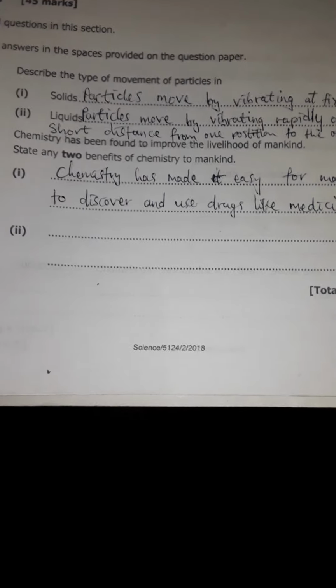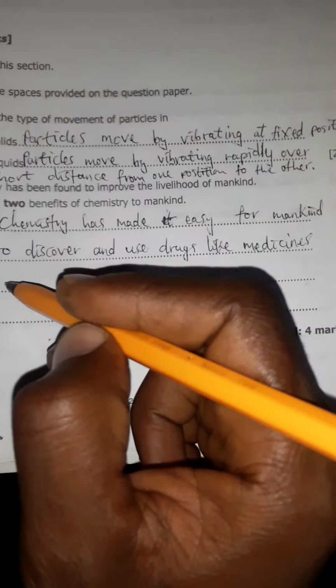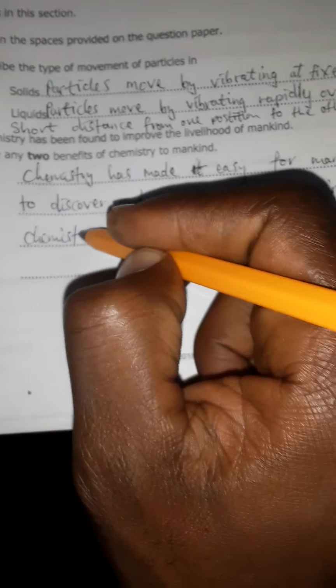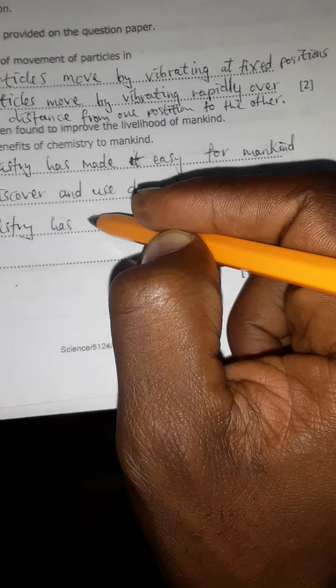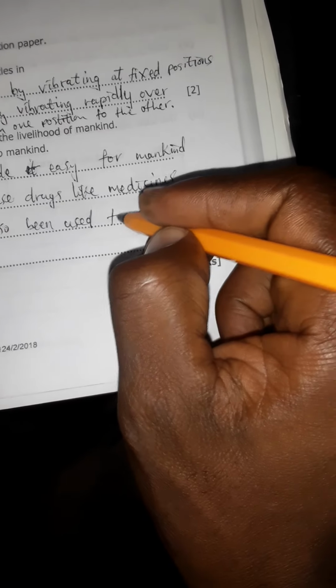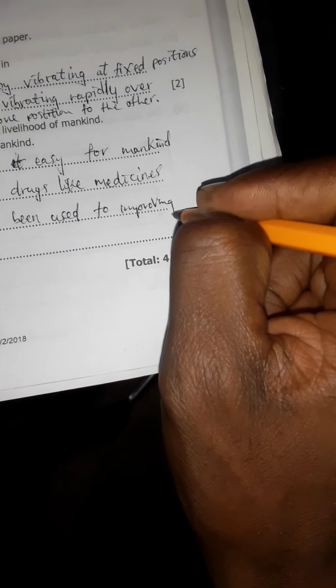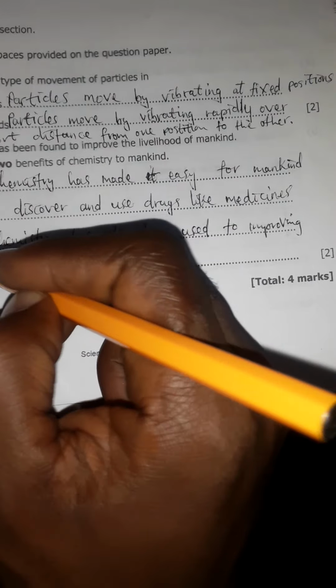Then apart from that, what else has chemistry done to improve the livelihood of mankind? Also, chemistry has been used to improve farming methods.